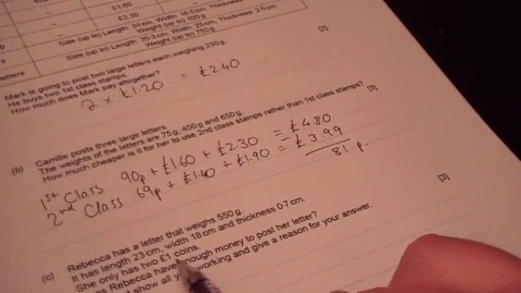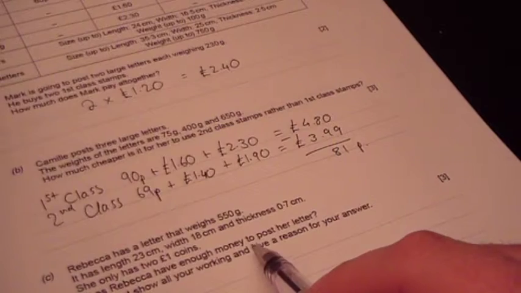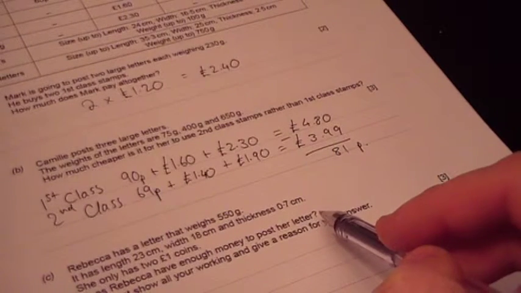She only has 2 £1 coins. Does Rebecca have enough money to post her letter? Show all your work and give a reason for your answer.